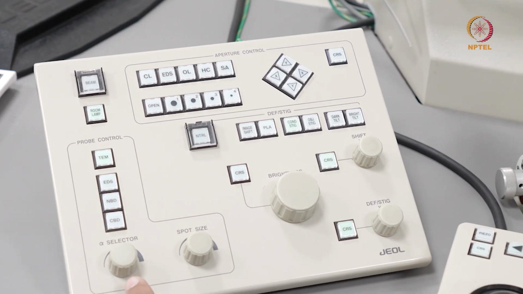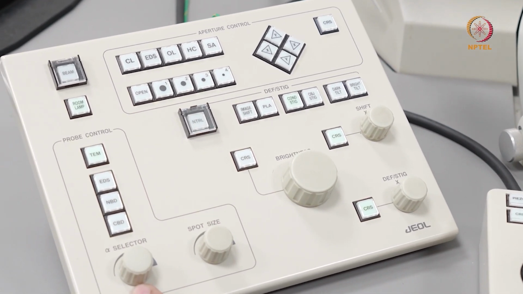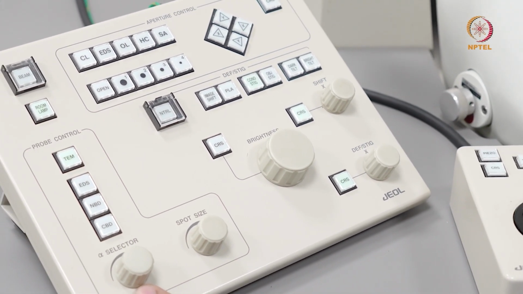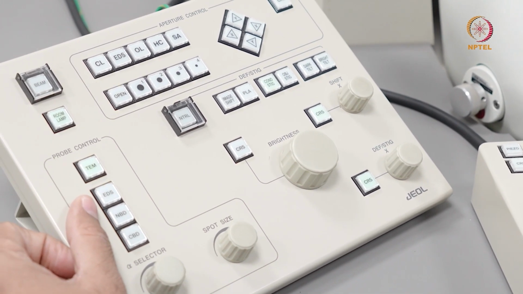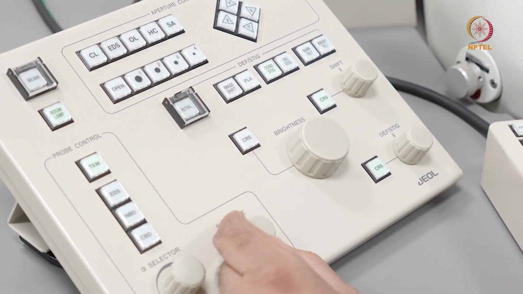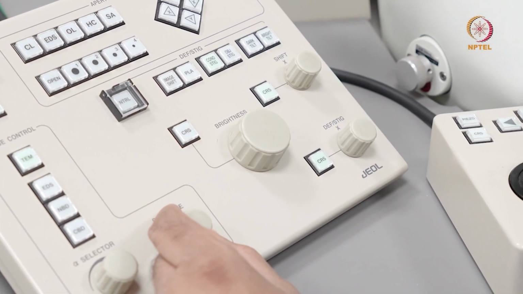I can choose the alpha, which is setting the convergence angle for my illumination. Typically for bright field TEM mode, I have a parallel beam illumination. The spot size is to choose the brightness of the electron beam that is incident on the sample. It is counterintuitive.